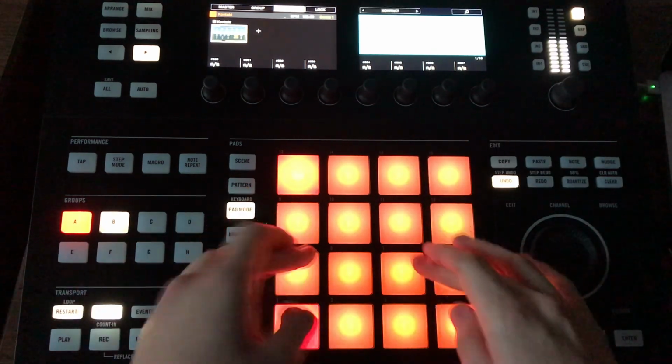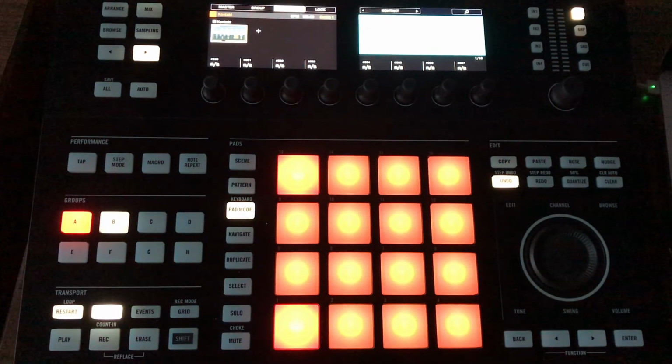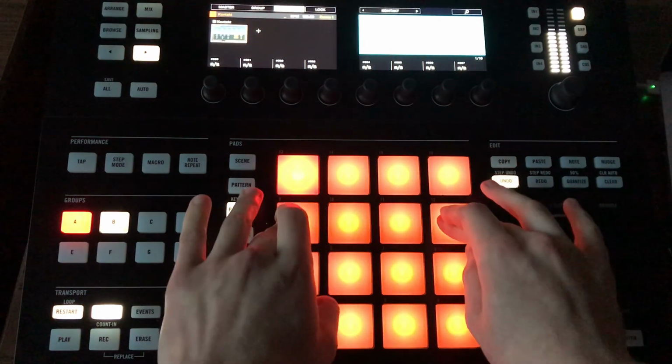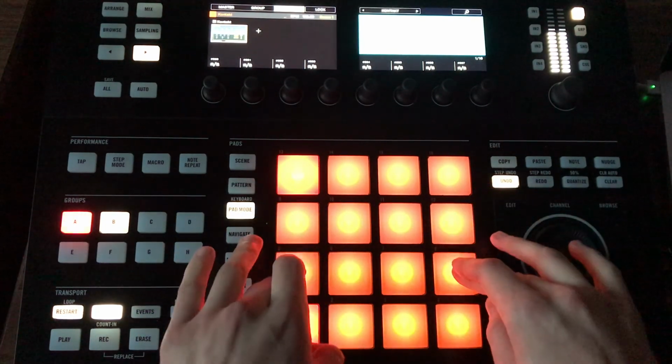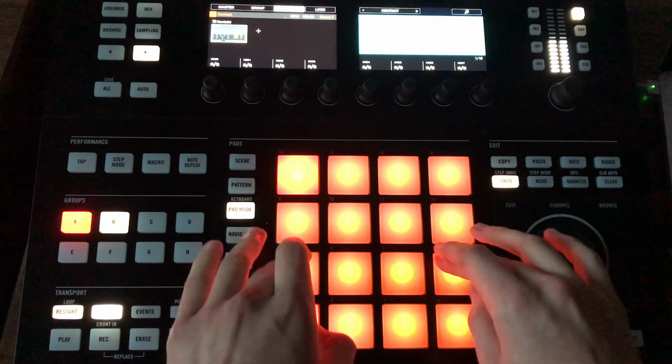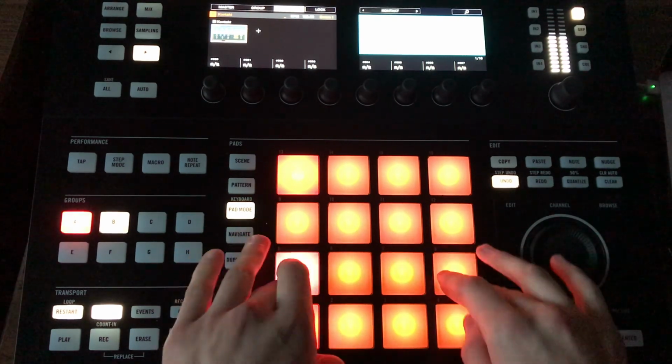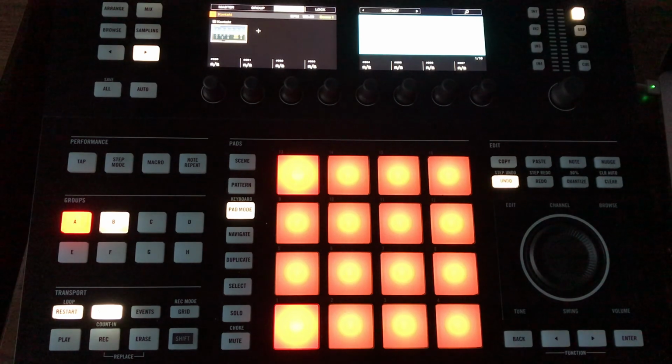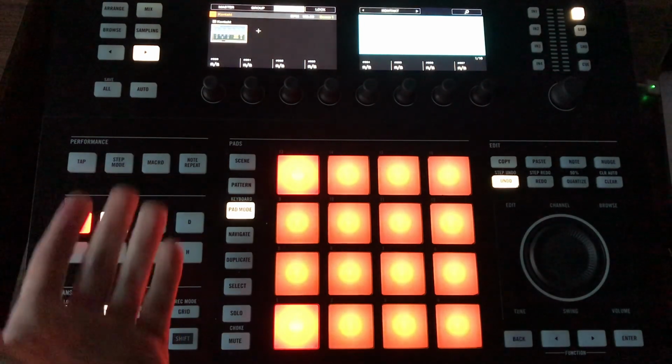So I'm getting new to the pad setup, but now just kind of making up some random stuff, but you can see we have our instrument now.